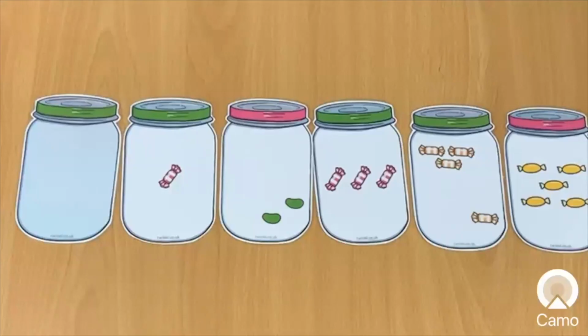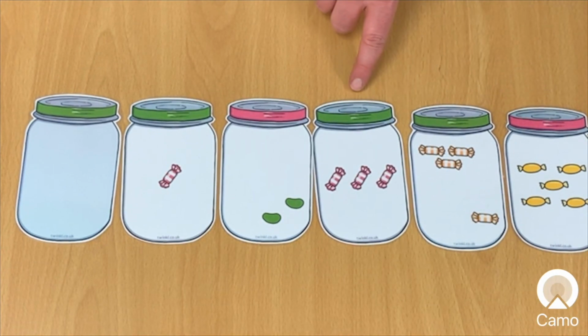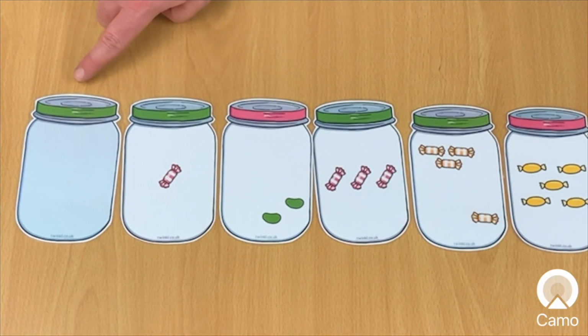Now, if I take you back to my sweetie jars, just look at this picture here. Here are my sweetie jars. I've got a group of 5, group of 4, 3, 2, 1, and 0. None. Okay, can you see? So here is my 5, 4, 3, 2, 1, and 0.